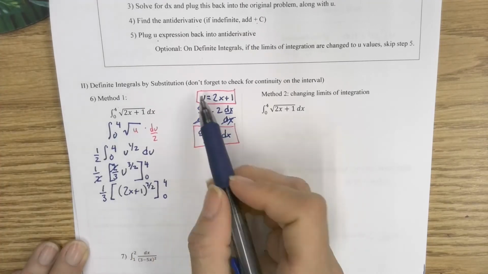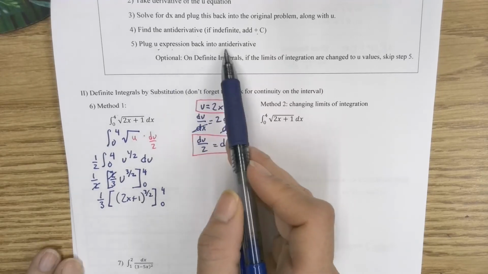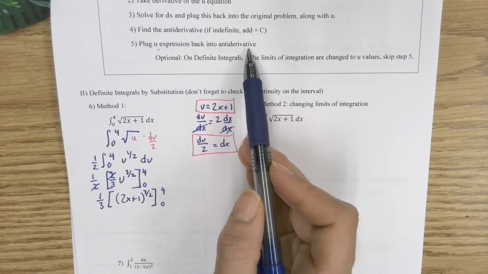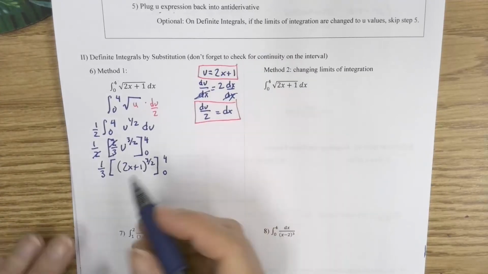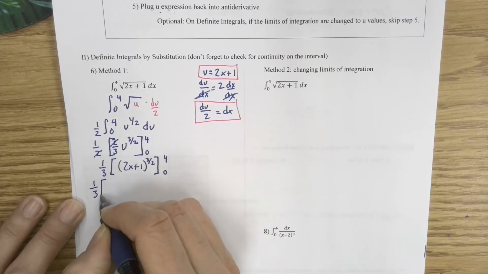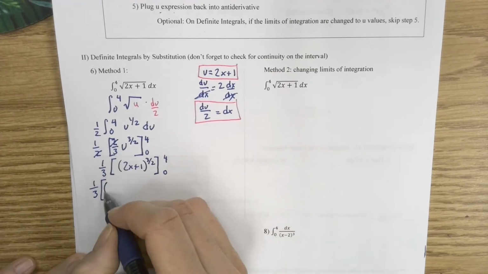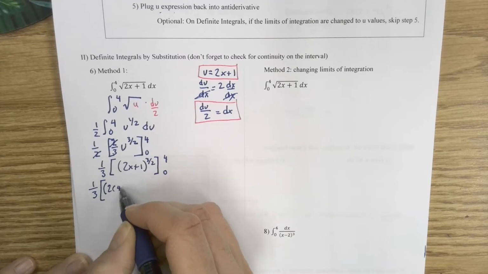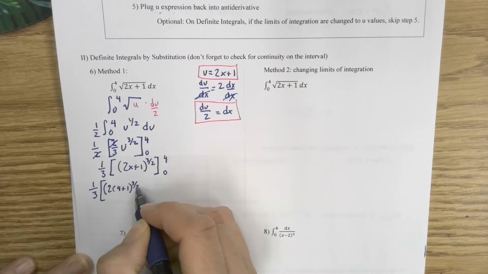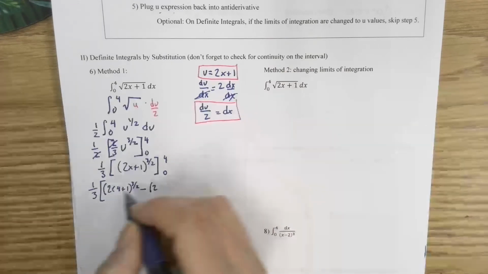And that is the fifth step here, plugging the u expression back into your antiderivative before you evaluate using the fundamental theorem of calculus. So that 1/3 carries down out here. Now I am ready to substitute numbers in. So I'm going to substitute 4 in here. So 2 times 4 plus 1 to the 3/2 minus, and I'm going to substitute 0 in. That should be closed off there.